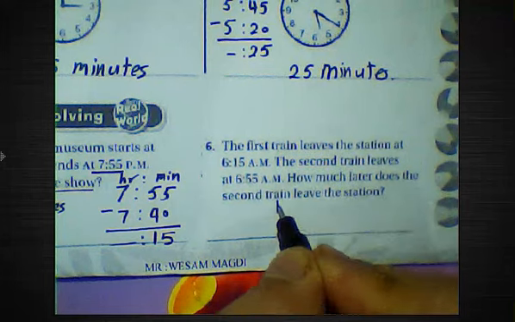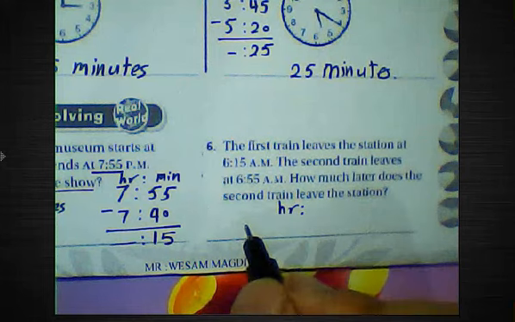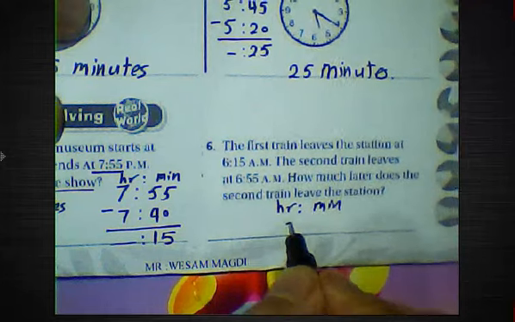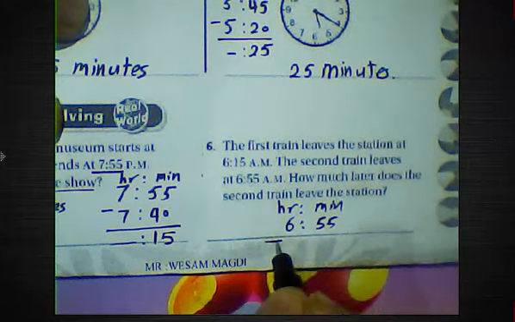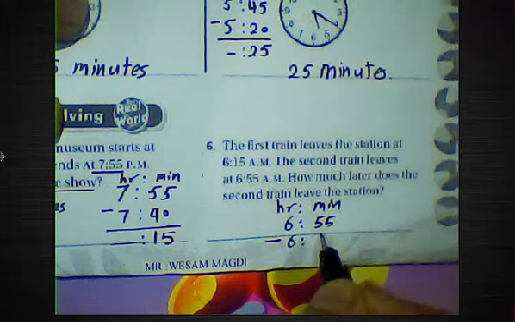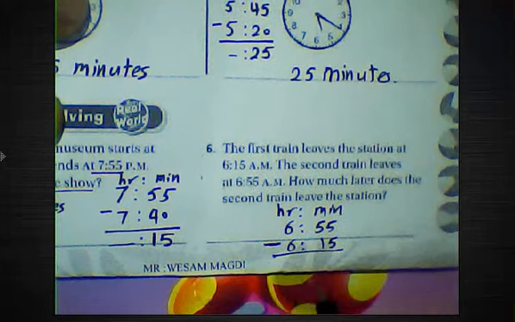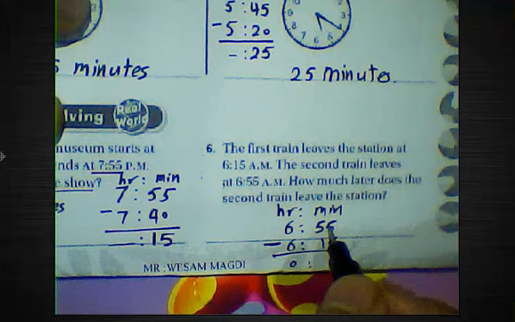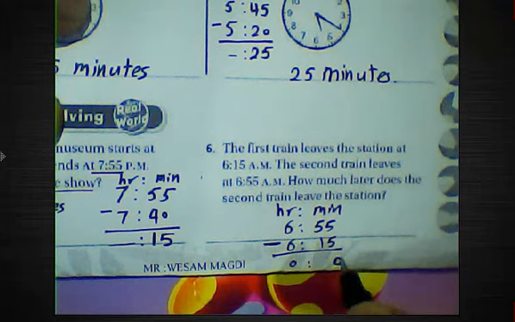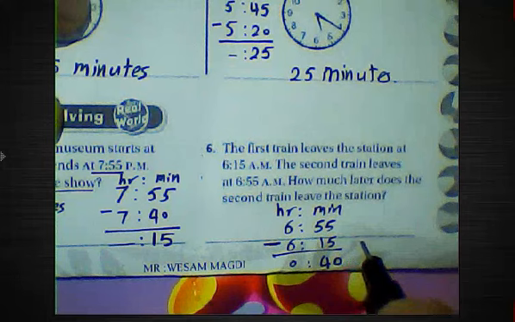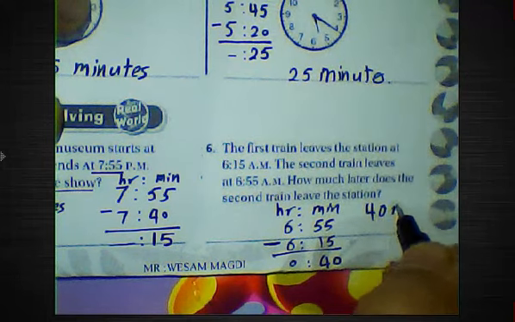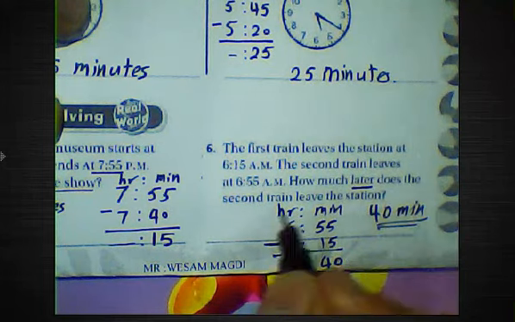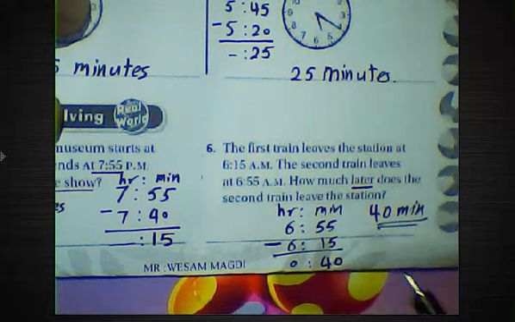We can write the end time here about the second and the first. Hours and minutes. Here 6:55, subtracted by 6:15. 6 minus 6 equals 0 here, and 55 minus 15: 5 minus 5 equals 0, 5 minus 1 equals 4. So the elapsed time here will be 40 minutes. Then how much later does the second train leave the station? It will be 40 minutes.